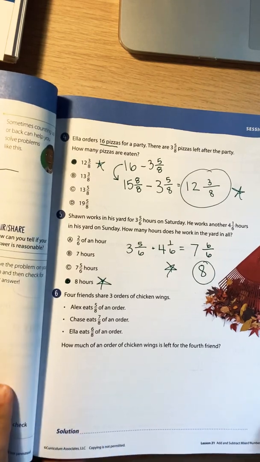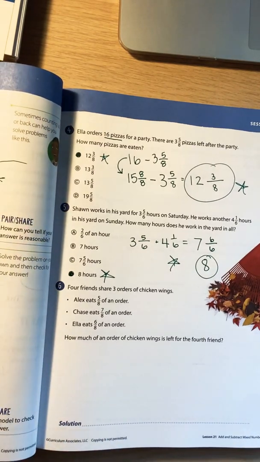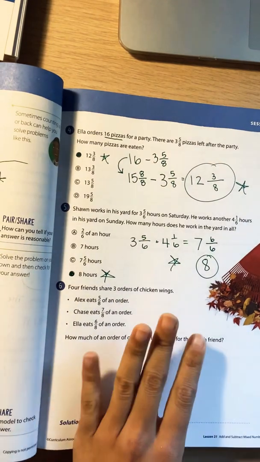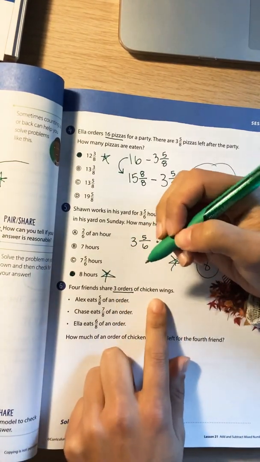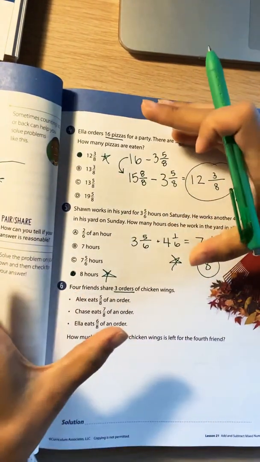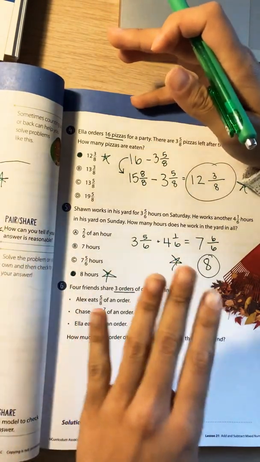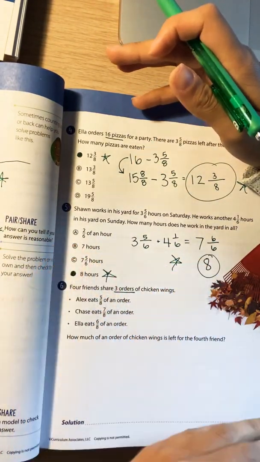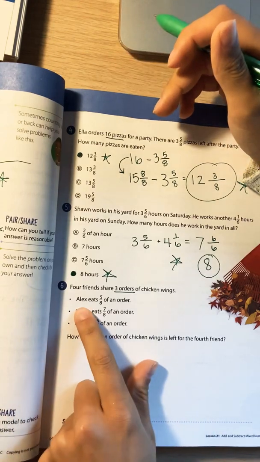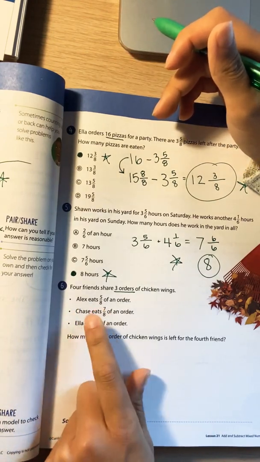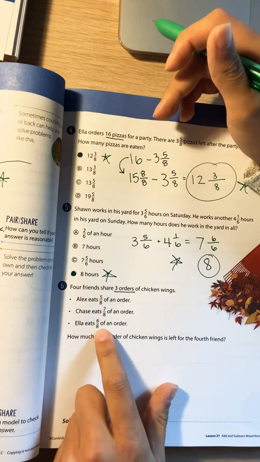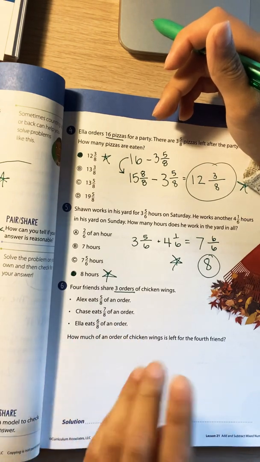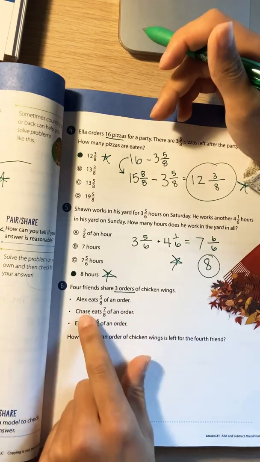And last one on this page, number 6. This one is also a food question. Gosh, okay, so there are 4 friends and they are sharing 3 full orders of chicken wings. So they have like 3 different baskets of chicken wings, but there are 4 friends. So each friend can't get their own basket. They have to split some of it, okay? So Alex eats 5/8 of an order. Chase eats 7/8 of an order. And Ella eats 6/8 of an order. There's a 4th friend though, right? So there's only 3.